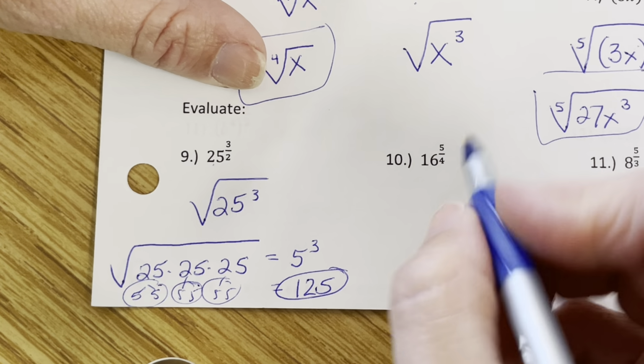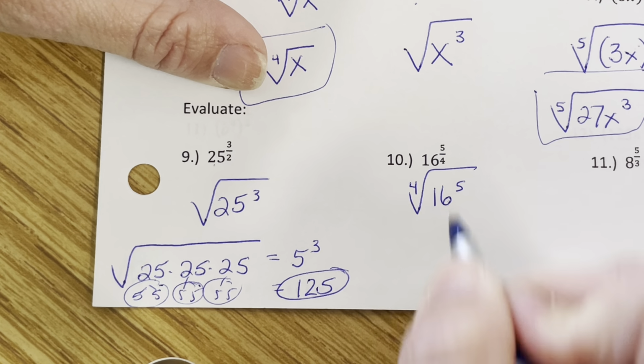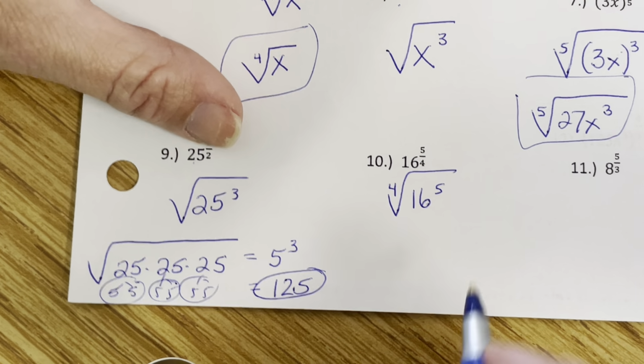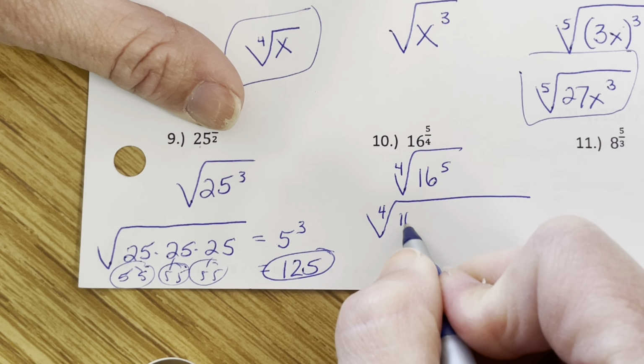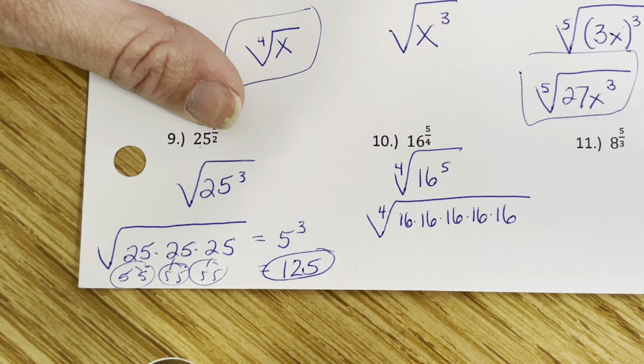Let's try number 10. So number 10 is saying 16 to the 5th, and we're fourth rooting. So that's what we just learned, how to rewrite that exponent that's a fraction into a root. But now, can we simplify this more? So the fourth root of 16 to the 5th means 16 times 16 times 16 times 16 times 16.